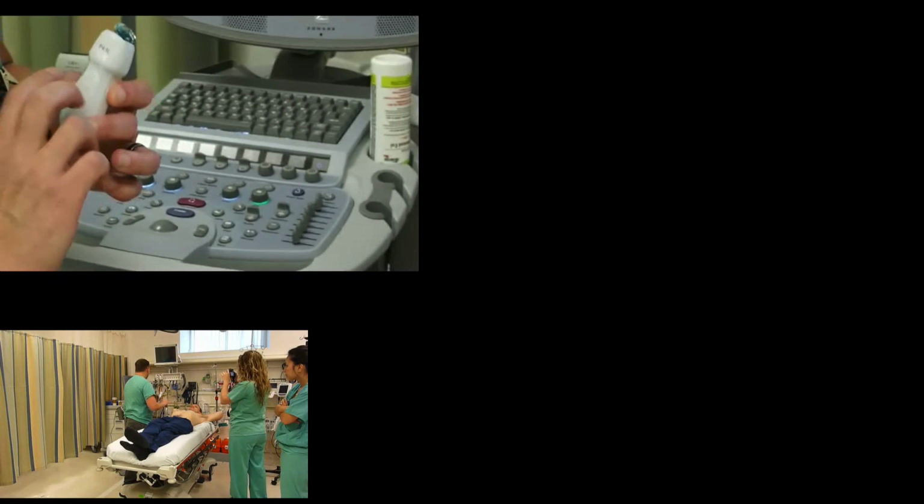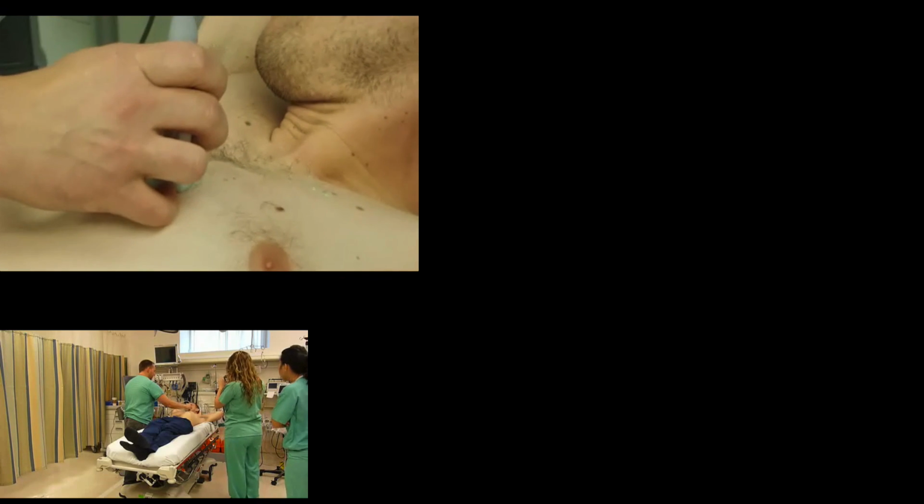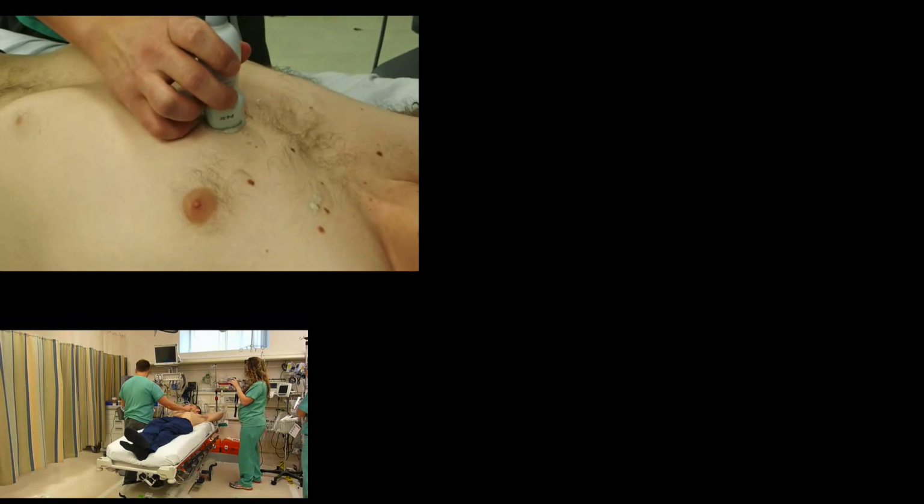You're going to choose your transducer, which is the cardiac transducer or the phased array probe. Choose your exam type, which is the cardiac exam type. Use some ultrasound gel, and we're going to start with the parasternal long axis.